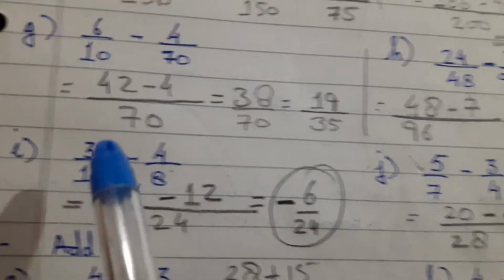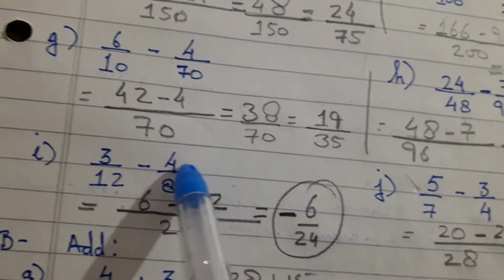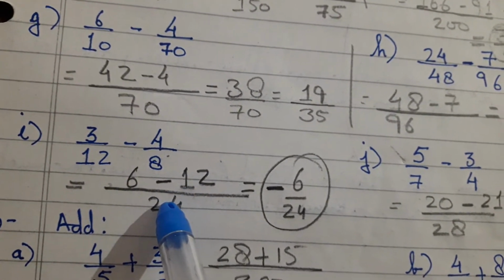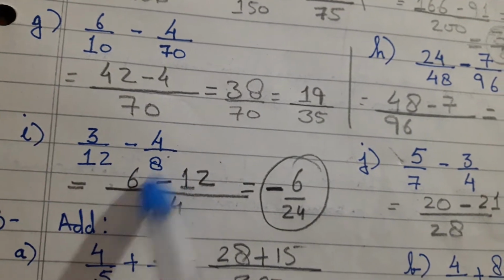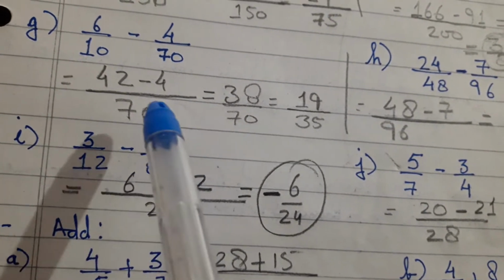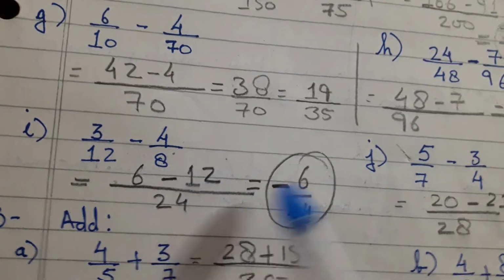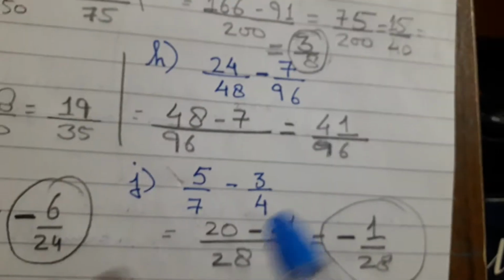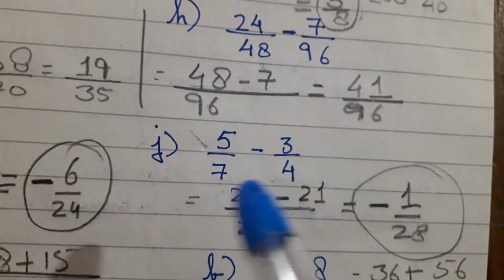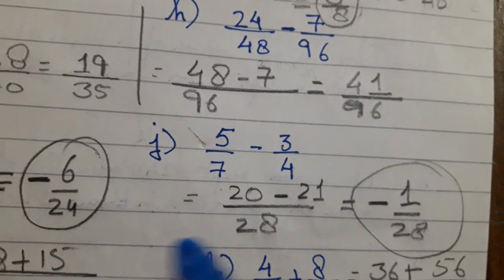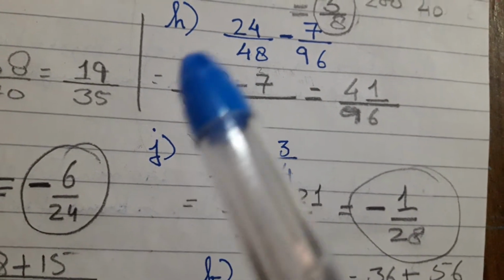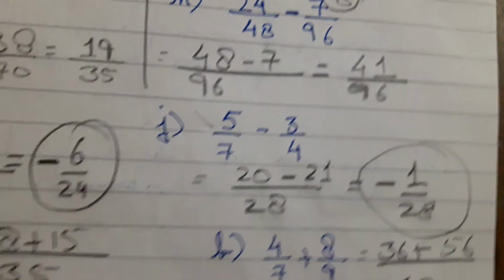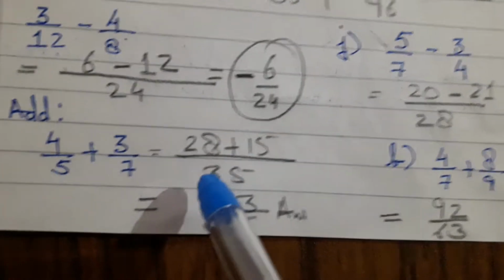Now be careful about this. 3 over 12 minus 4 over 8. Now LCM for both these numbers will be 24. 12 2s are 24, 3 2s are 6, and 8 3s are 24, 4 3s are 12. So 6 minus 12 will give you a minus. So the answer will be minus 6 over 24. Method is the same, just the sign changes. The same thing over here, 5 over 7 minus 3 by 4. So you do it, 28, 5 4s are 20, and 4 7s are 28, 20 minus 21 is minus 1 by 28.